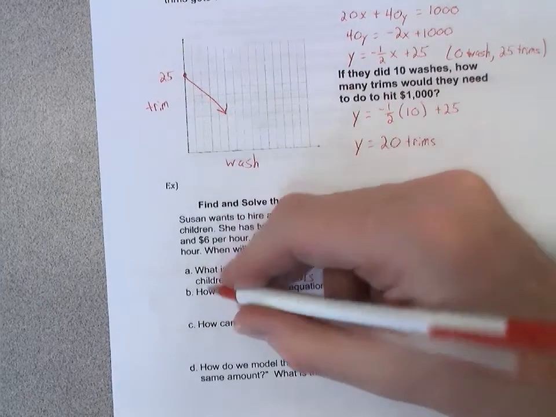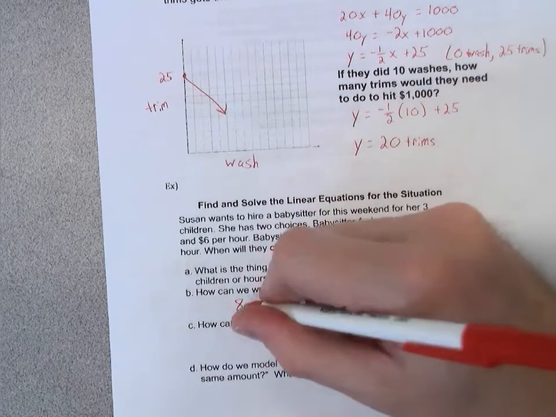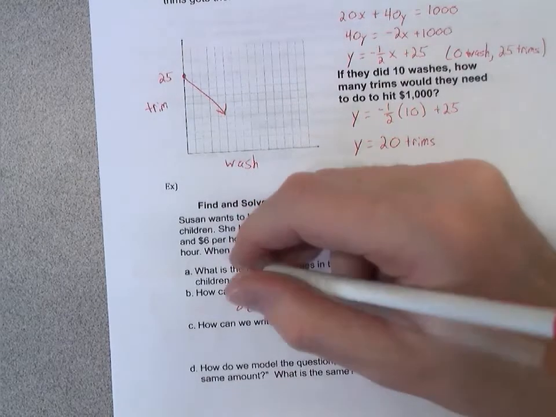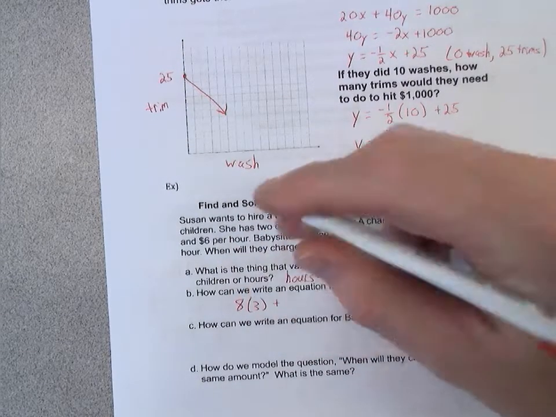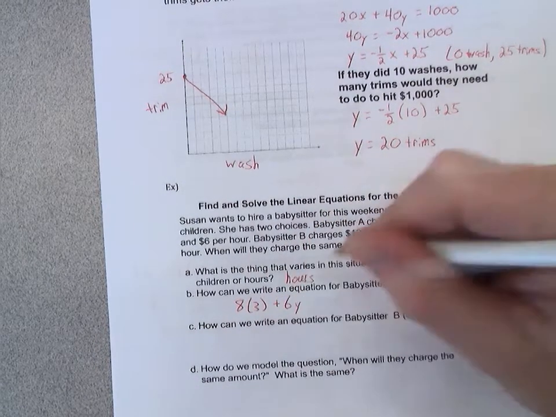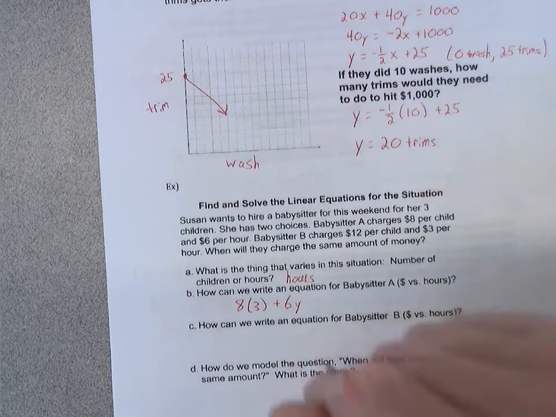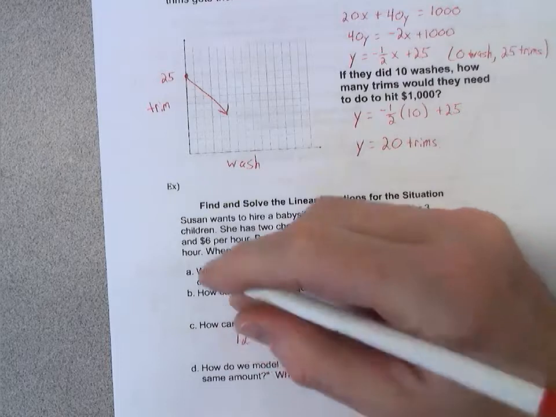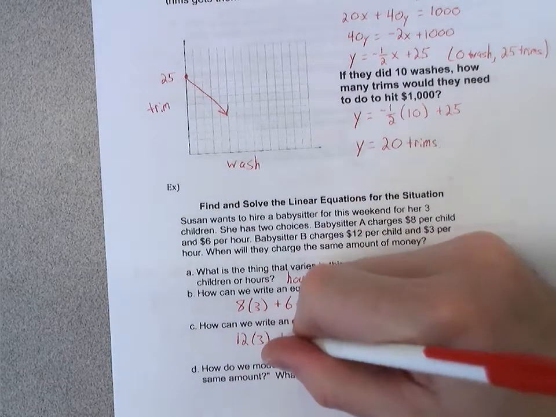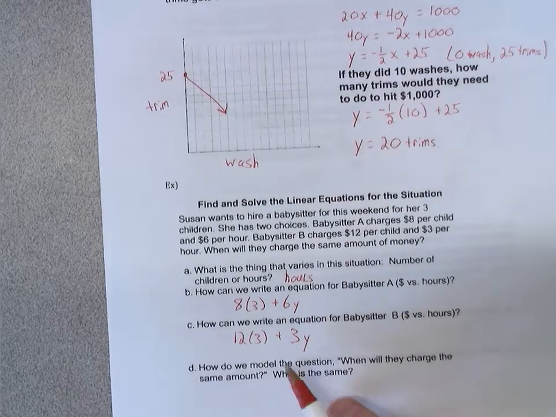For babysitter A, we can take the rate of $8 per child, which we know there's 3, so that's going to be X, plus what they charge, $6 per hour, and that's y. So there's an equation. For babysitter B, it's going to be $12 per child. So we've got the 3 children plus $3 per hour. So there's our 2 equations.